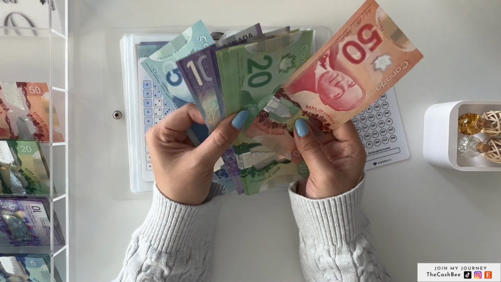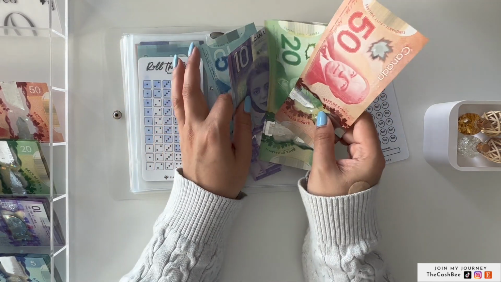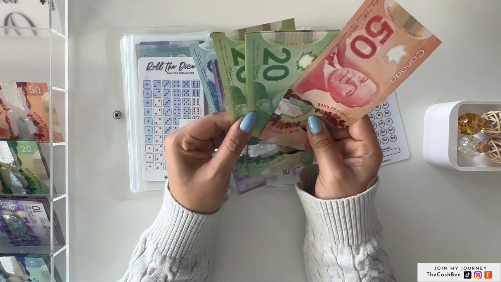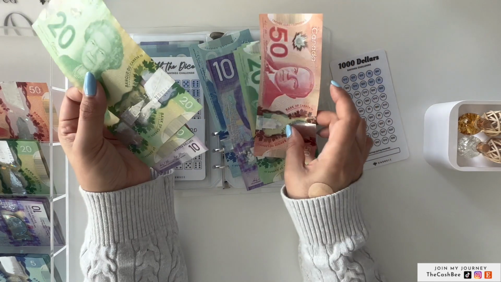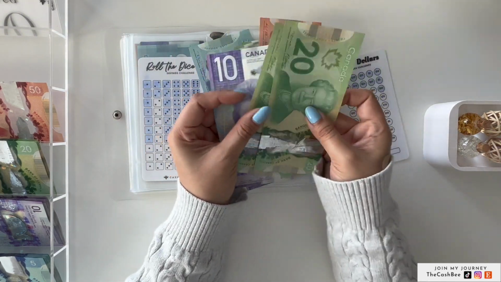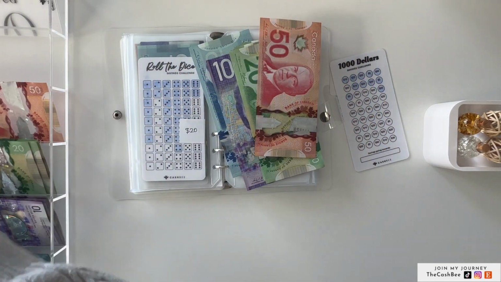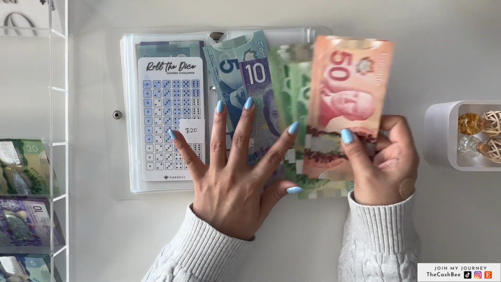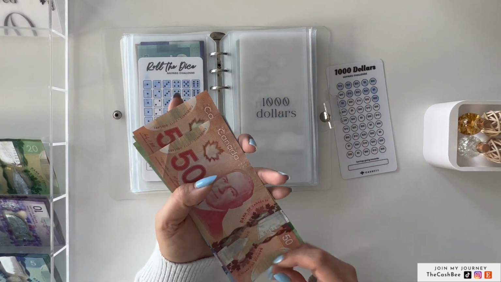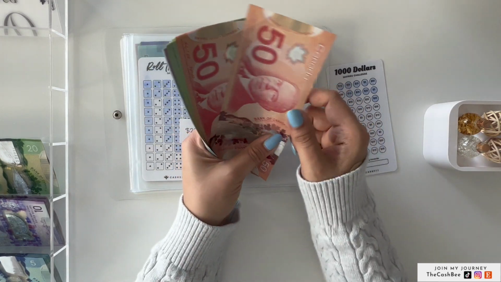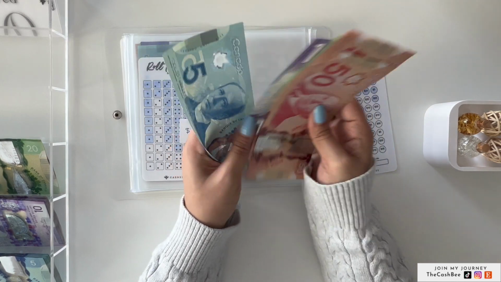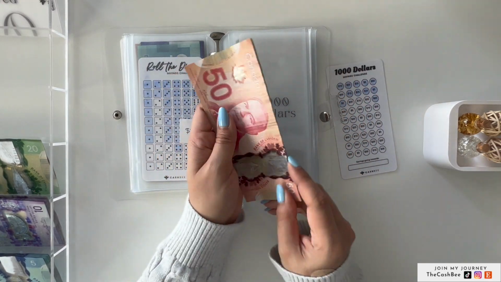Here, let's first add in a 50, so it's easier to count. 20, 40, 50. And that's it, actually. So 50, 100, 20, 40, 60, 80, 95, 195.